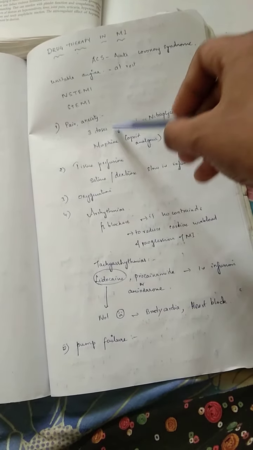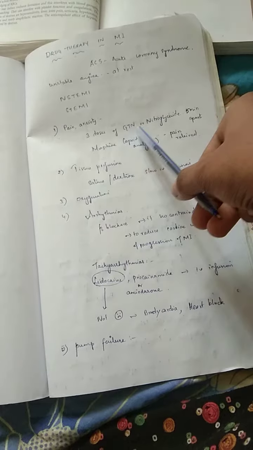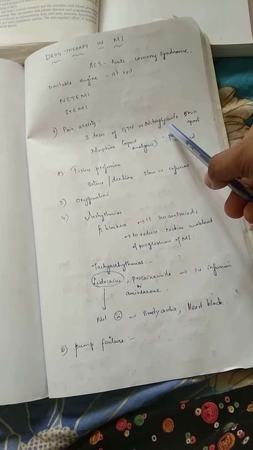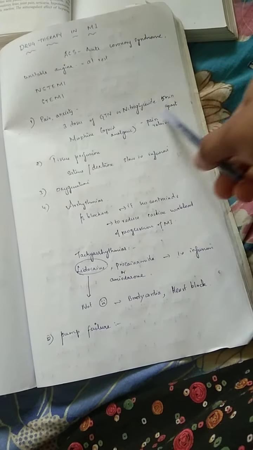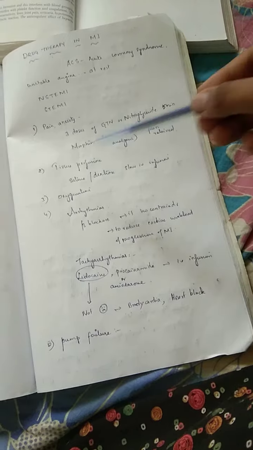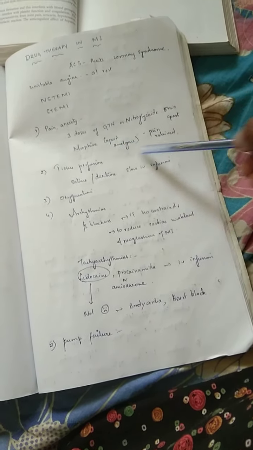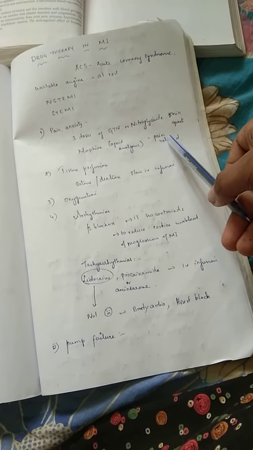For that, we'll give 3 doses of GTN, glyceryl trinitrate or nitroglycerin, 5 minutes apart. This is to reduce the workload when the patient is so anxious, okay? And morphine we give because it is an opioid analgesic, it can relieve the pain. So we first relieve the pain and anxiety of the patient.